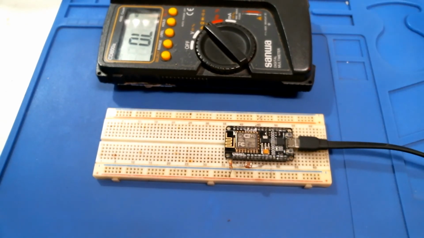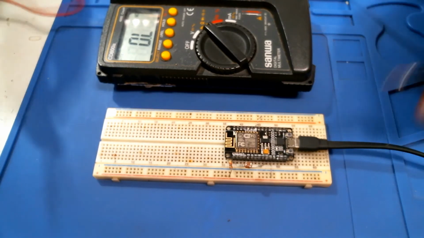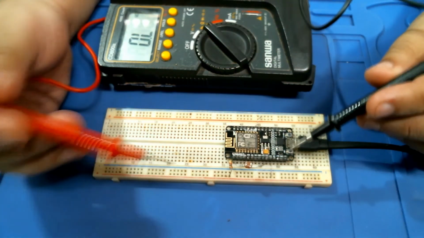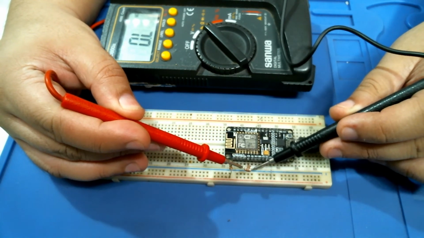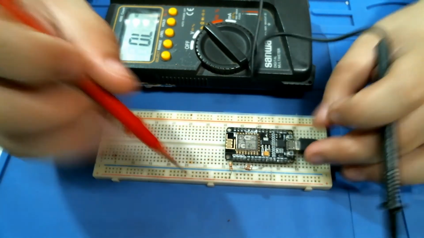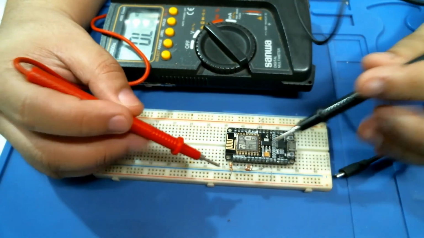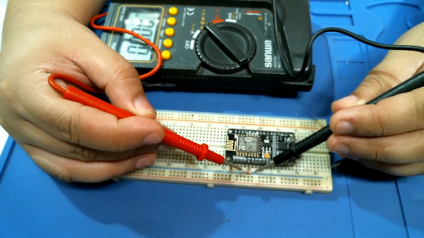For example, I will take note of the resistance of the LDR at this amount of light. Let me just remove the power first.